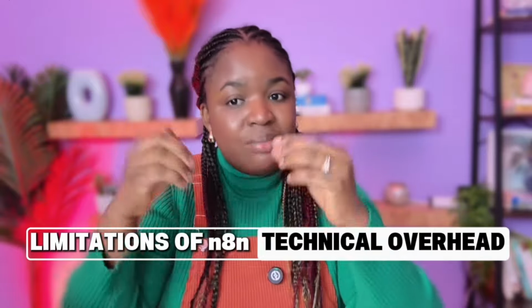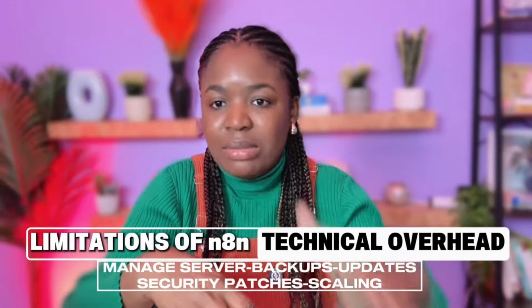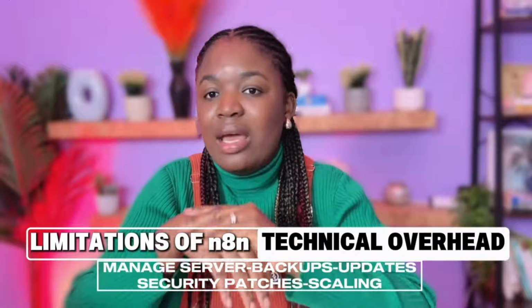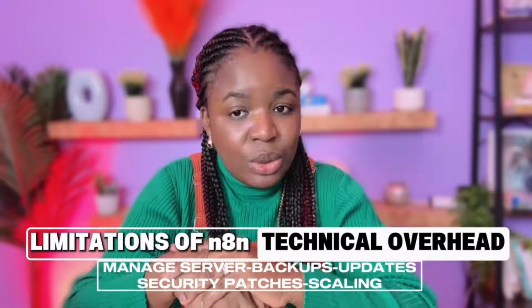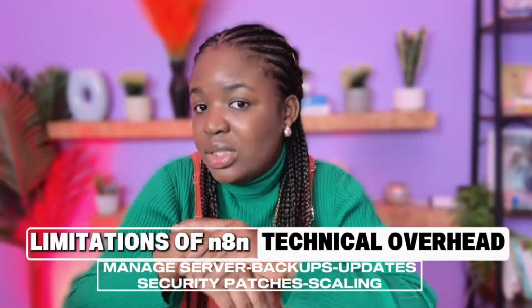Now, let's talk about the hidden costs and limitations of self-hosting. When you self-host, it's not just plug in and forget. There are some limitations. The first has to do with technical overhead. You must manage your own server, backups, updates, security patches, and scaling. In fact, the official documents say that self-hosted n8n requires technical knowledge and mistakes can lead to data loss, security issues, and downtime. And as you saw in my own instance, you have to make sure that you are not behind in terms of versions as well.